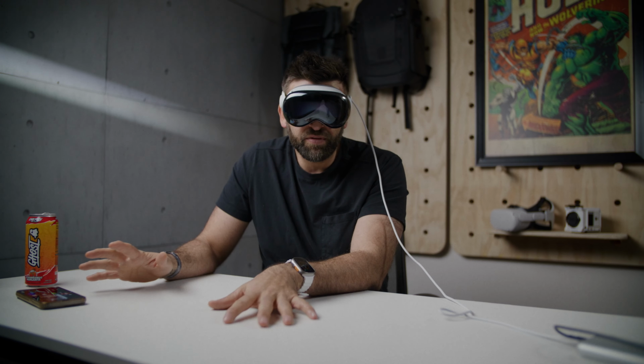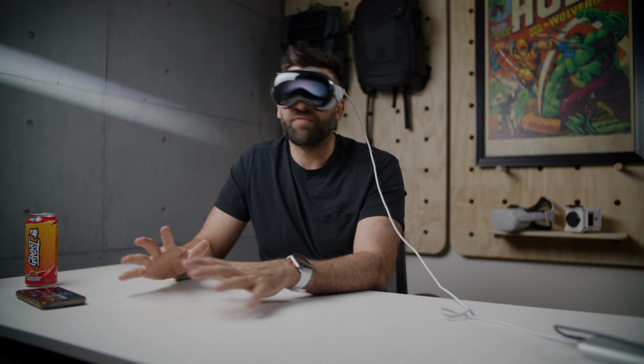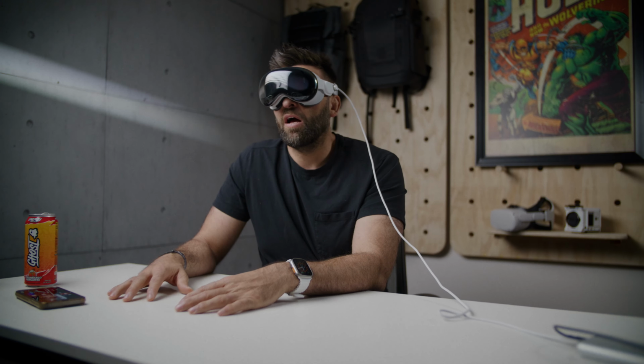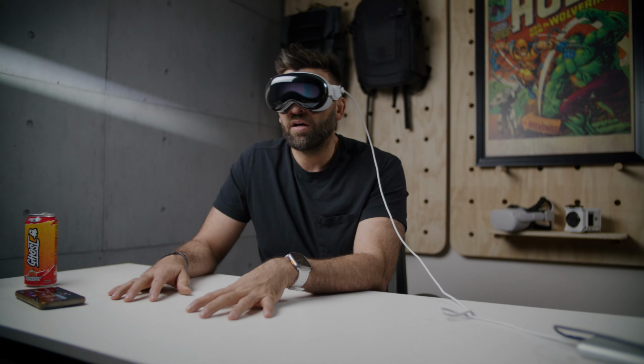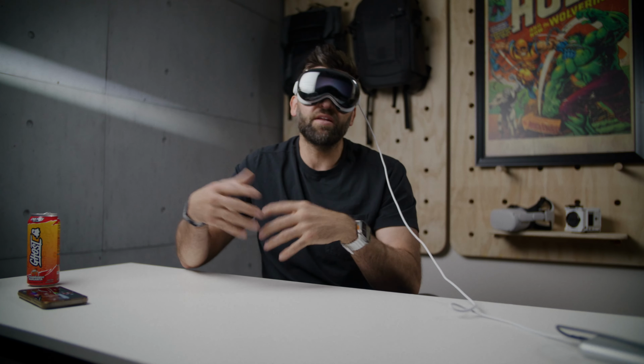This doesn't game. Don't get it for gaming. This isn't great for fitness. Don't get it for fitness. There are some things that the Meta Quest 3 does much better. They have a Persona-like thing that's way better than this. But that's it. Like I said, this is a really expensive dev kit.